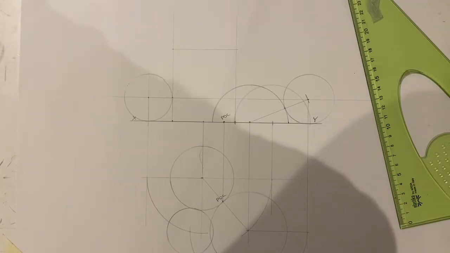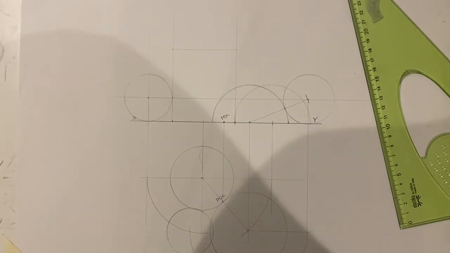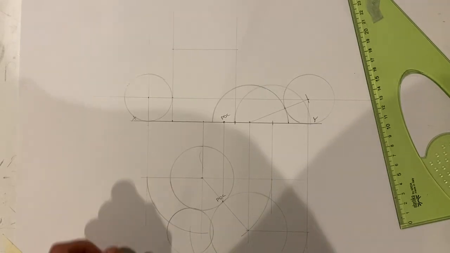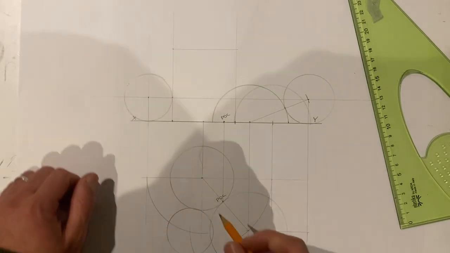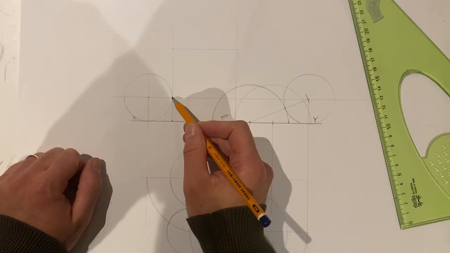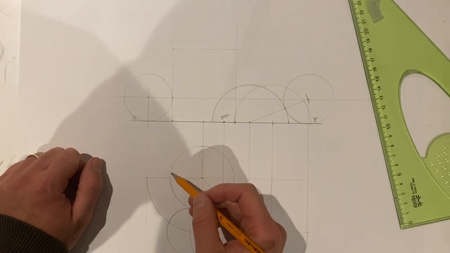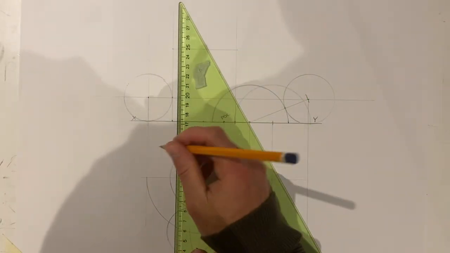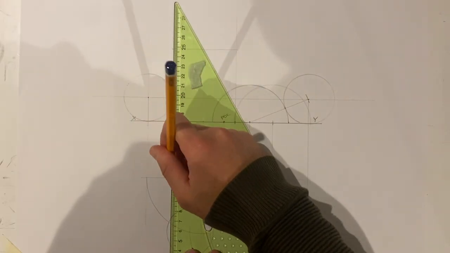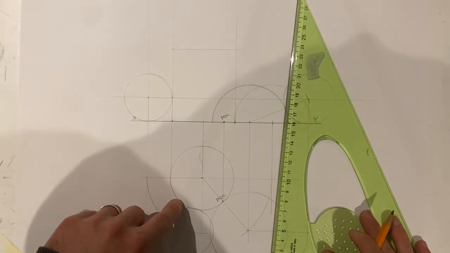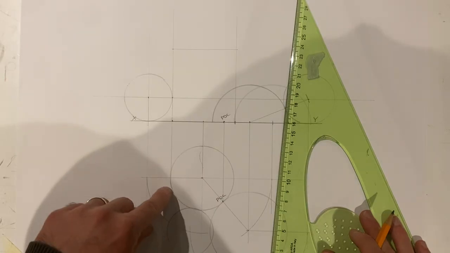Now the points of contact. First point of contact that I have is between the sphere and the cylinder. That's the point of contact as an edge view. So when I follow that down, it goes around and it's going to be somewhere along that arc there.